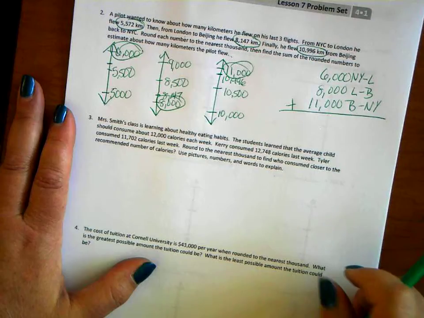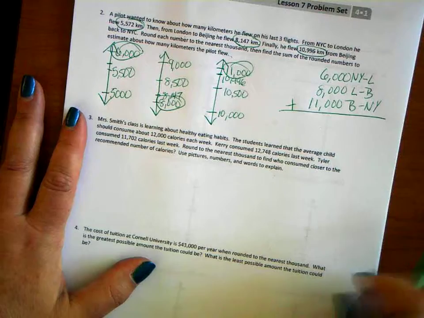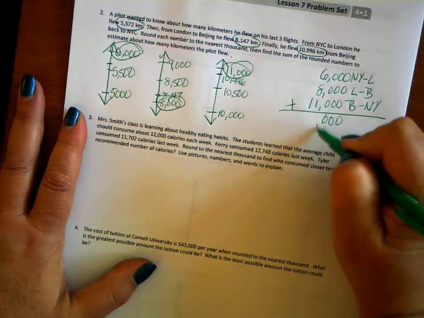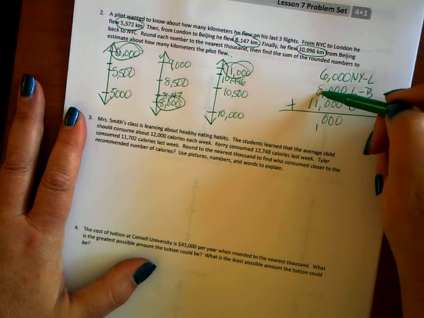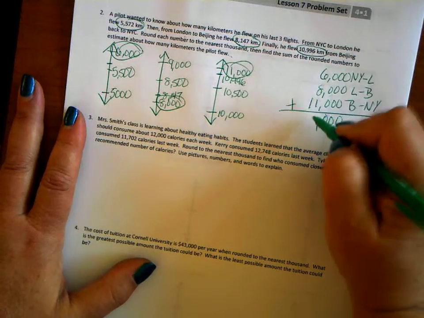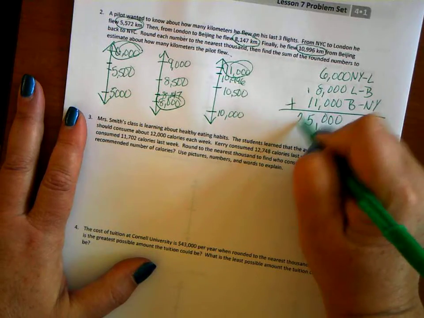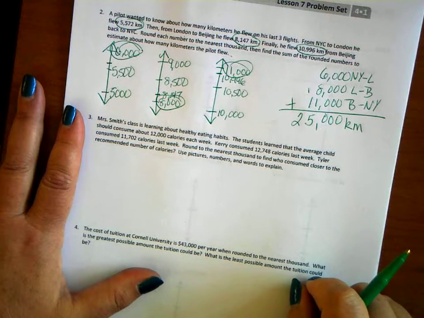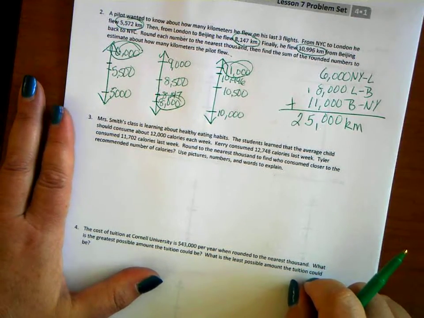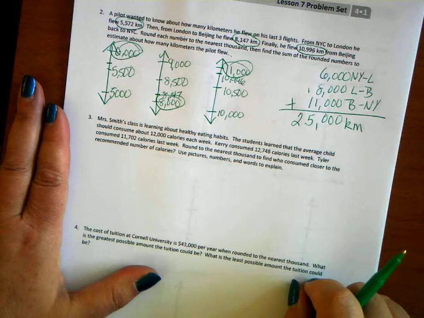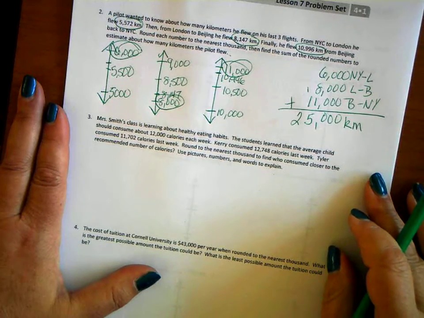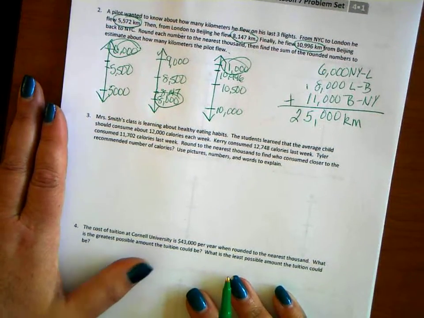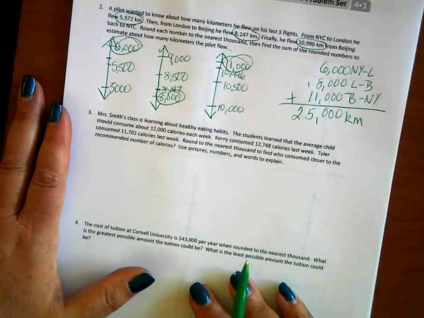Now I need to add them together. So these are all zeros. Okay. 6 and 8 is 14, plus one more is 15, carry my 1, 25,000 kilometers. So the pilot flew about 25,000 kilometers. And we use the word about as we rounded all those. Okay? A lot of steps to that problem. Take it a piece at a time.